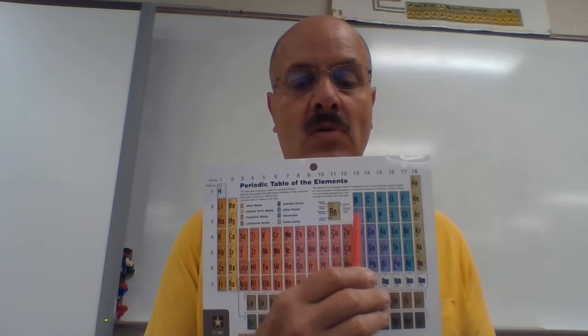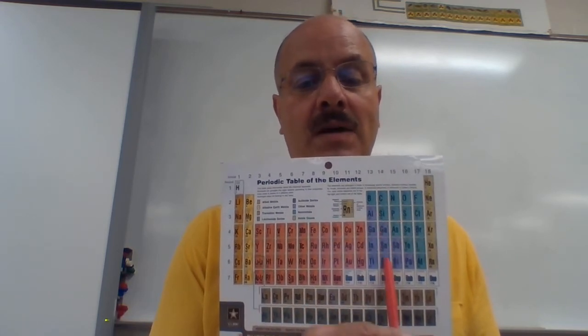These guys in this next column all had 2 electrons in their outermost ring, just like beryllium at the top. So these guys all have a +2 charge. We're going to skip over the middle for right now, and come back to them. Boron had 3 electrons in the outermost ring, and all the rest of these are the same idea, so they all have a +3 charge. Carbon had 4, so he had a ±4, and all the ones in this group have a ±4.